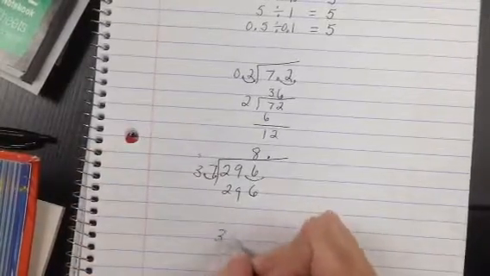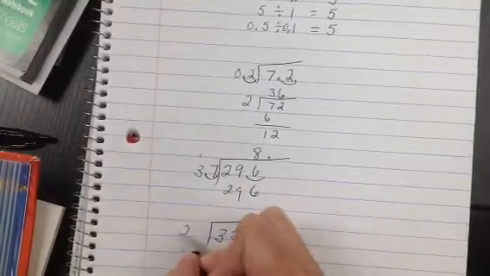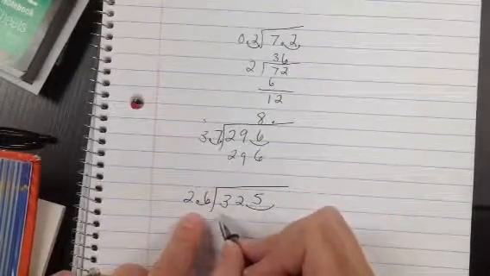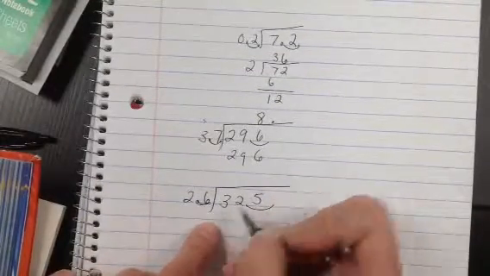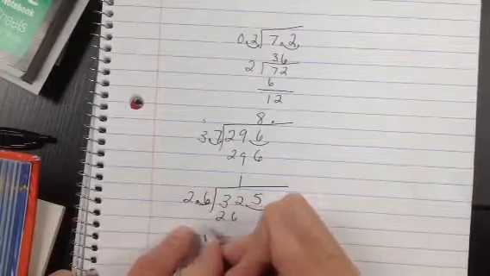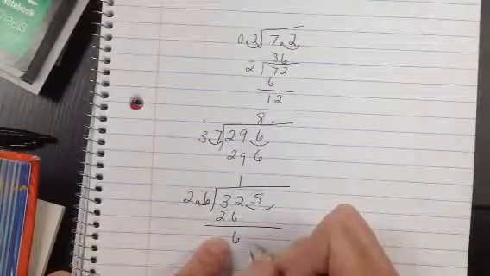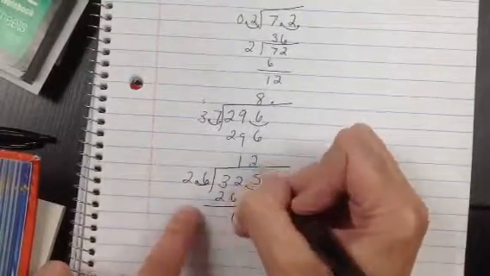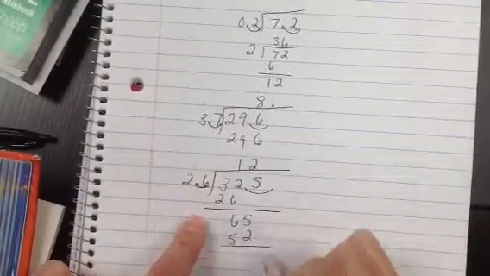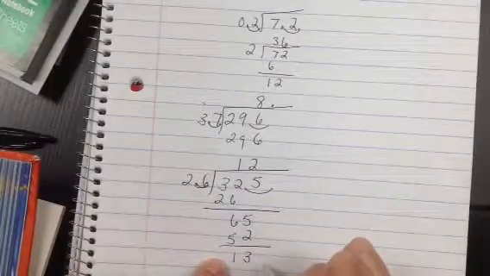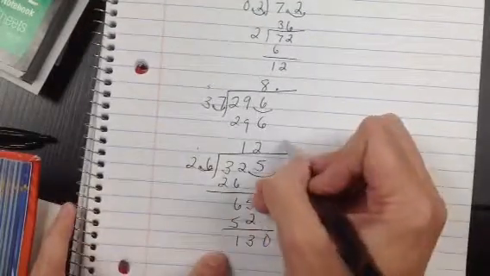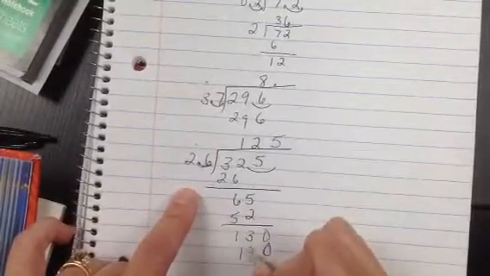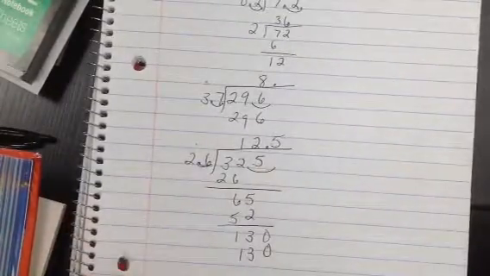Let's try 32.5 divided by 2.6. Times 10, times 10. 26 into 32 one time. Subtract. 65. That's about 30 into 60, so let's go with twice. 12. Subtract. How about 5 times? I did my trick again. I want it to end in 0, and 6 times 5 is 30. It ends in 0. So my answer is 12.5.